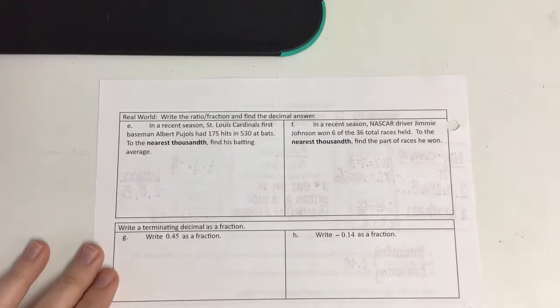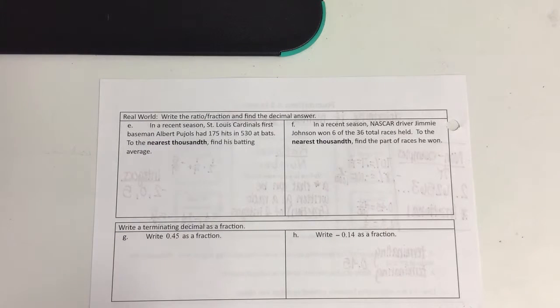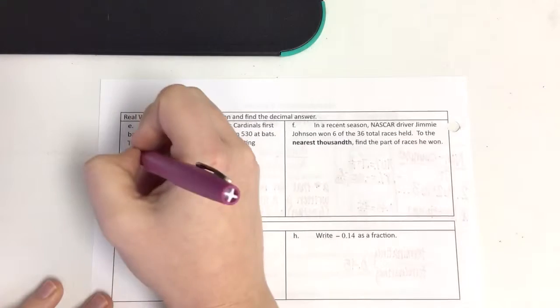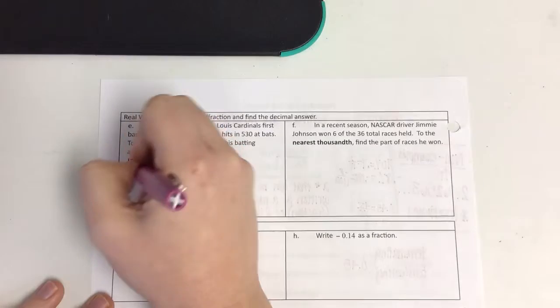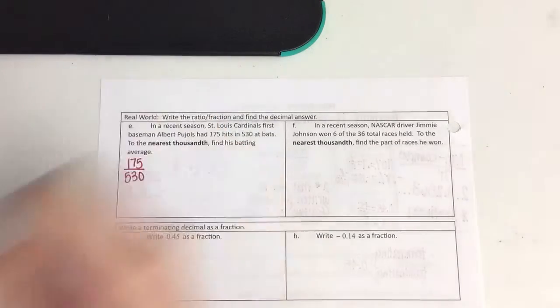Letter E. So we're going to write each ratio and then change that ratio to a decimal. So letter E says, in a recent season, the St. Louis Cardinals first baseman Albert Pujols had 175 hits and 530 at-bats. To the nearest thousandth, find his batting average. So our original fraction is 175 over 530.